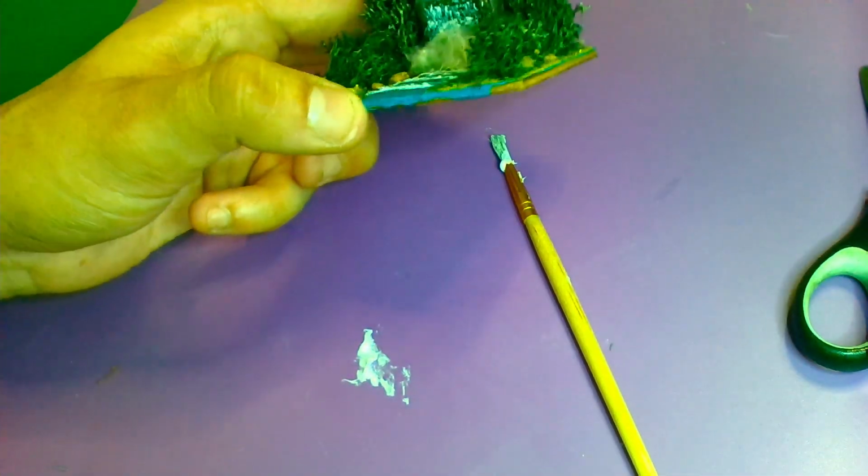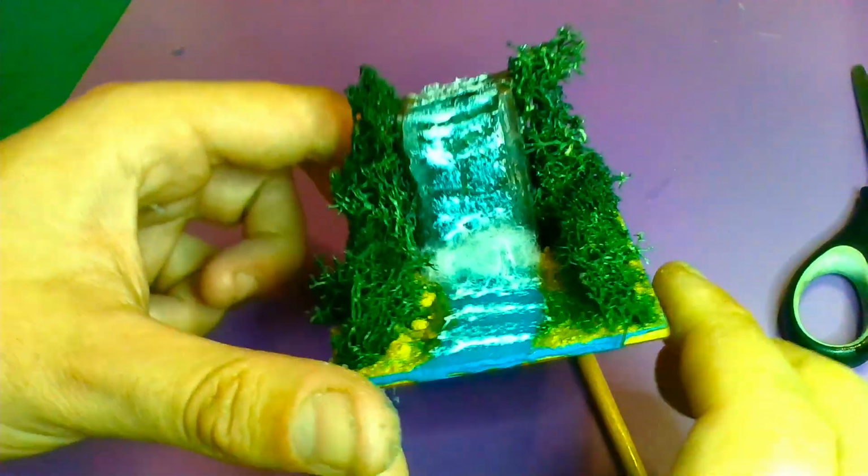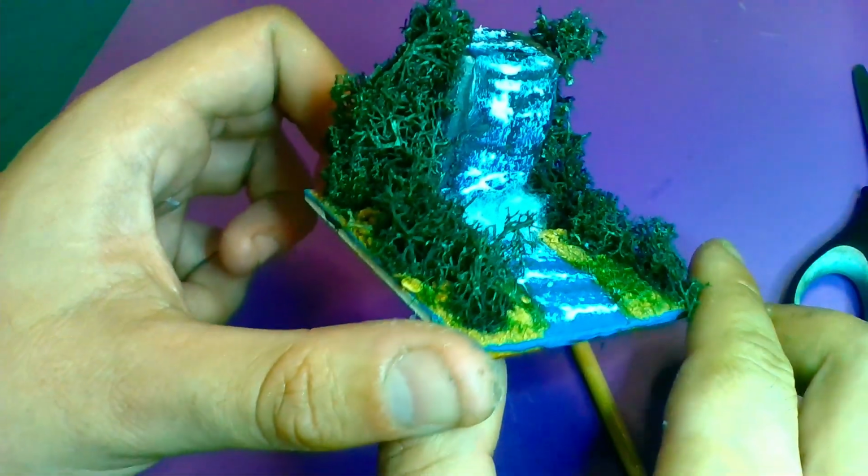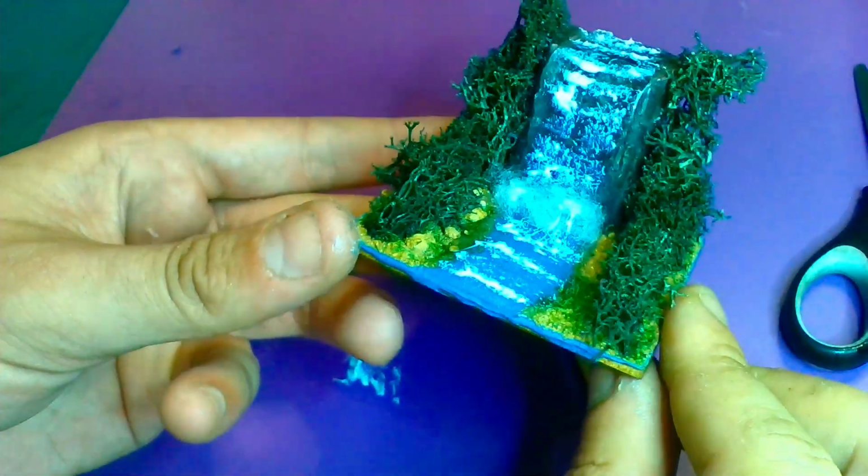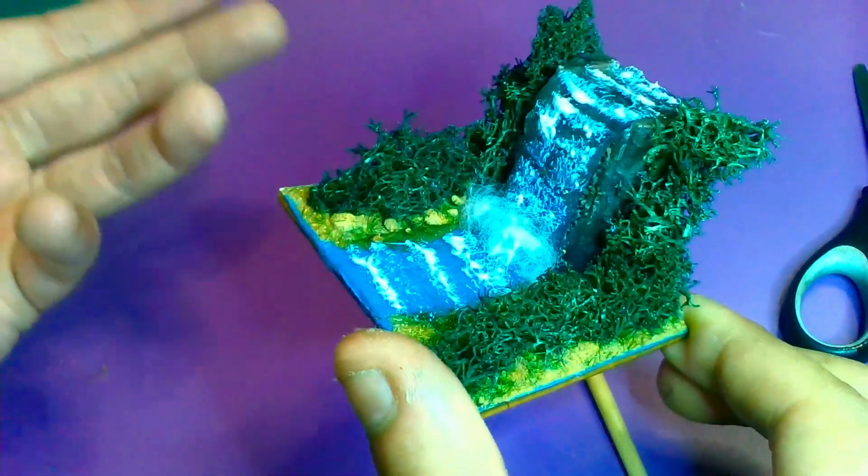And here you have it, a small scenery of a waterfall, which you can easily create just by using UV resin. This small thing can take around, let's say, 15 or 20 minutes, and you can easily create something like this, or something like this.